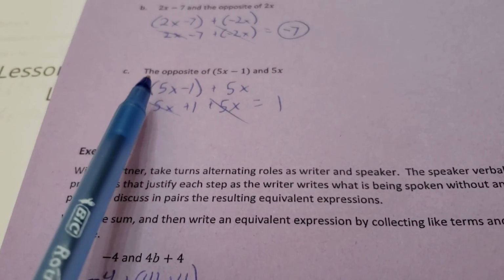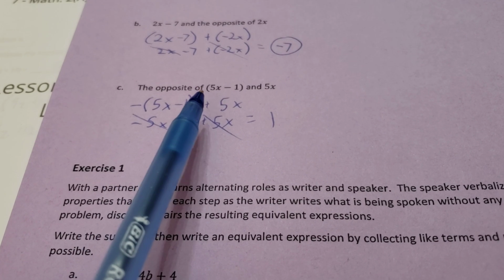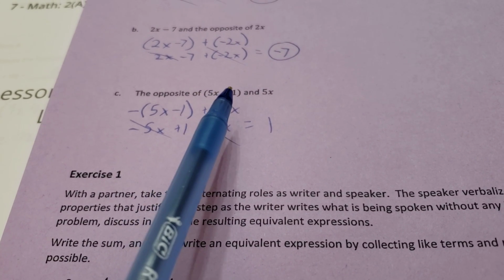Now this one gets a little trickier. It says the opposite of this grouping, 5x minus 1 and 5x.